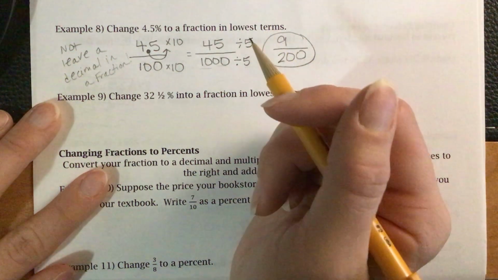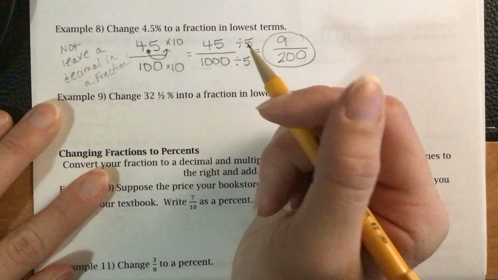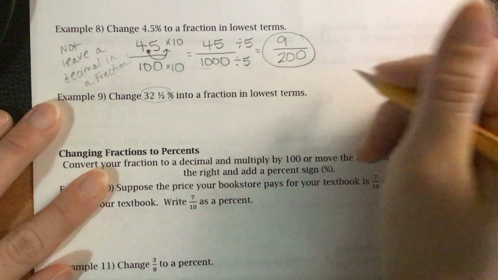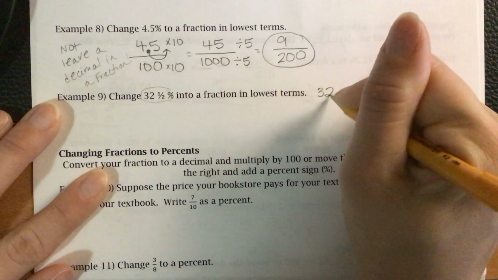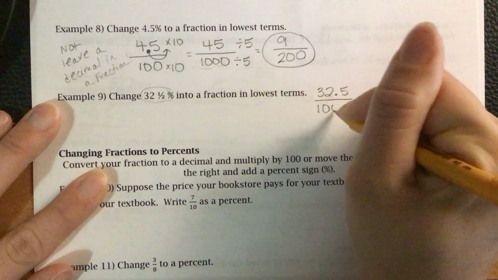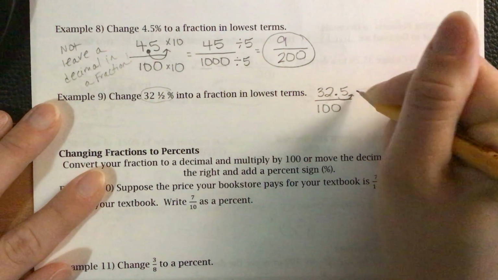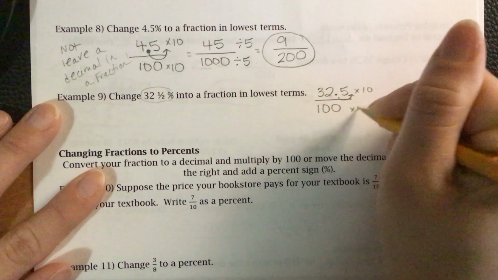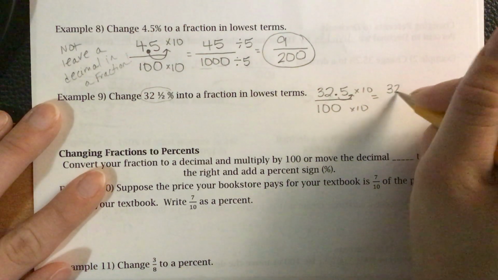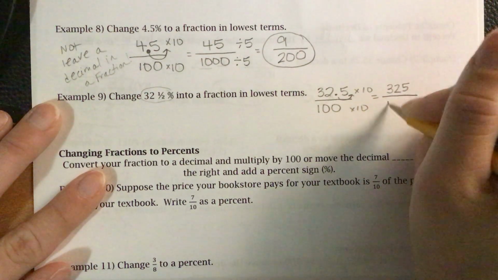Let's look at the next one. There's two ways to do the next one. I'm going to do 32.5% as a decimal. I'm going to move my decimal one time, which means I'm going to multiply by 10. When I do, I get 325 all over 1,000.